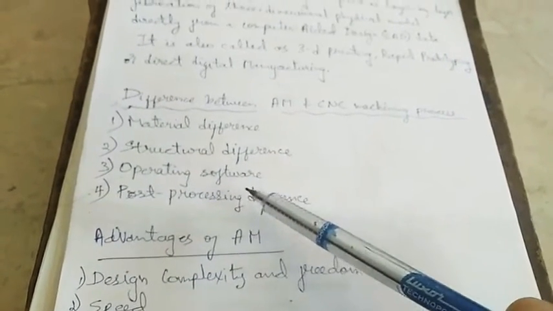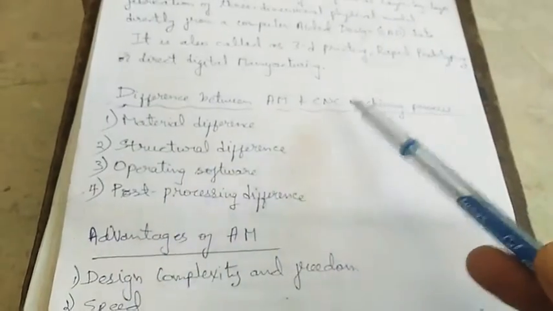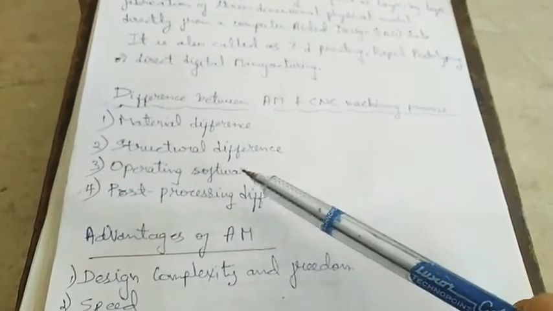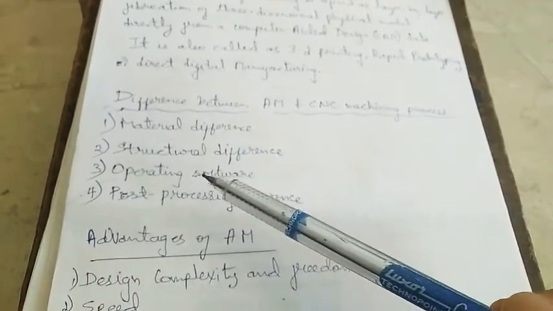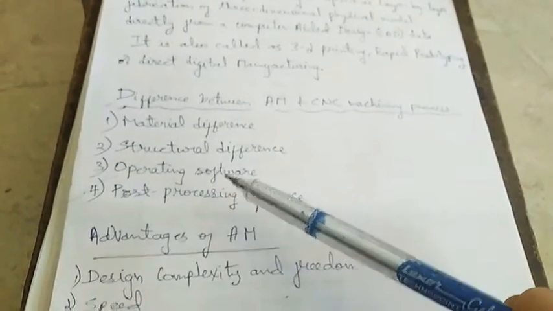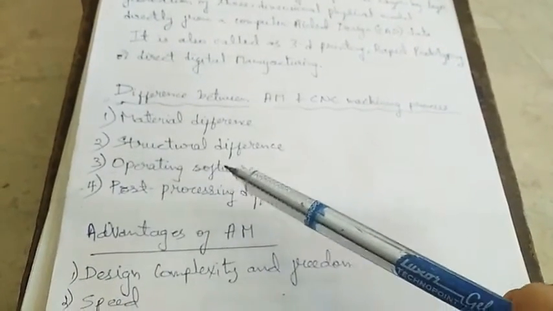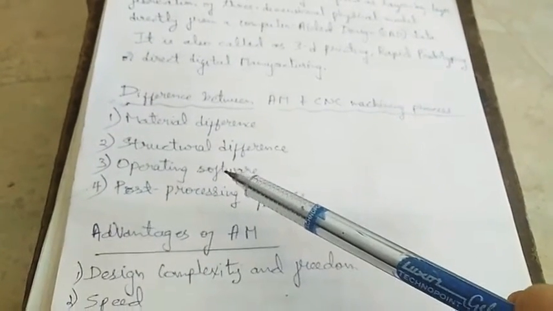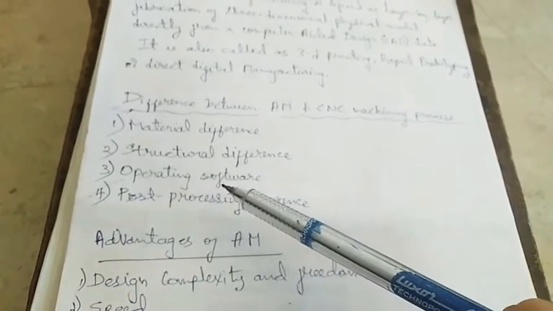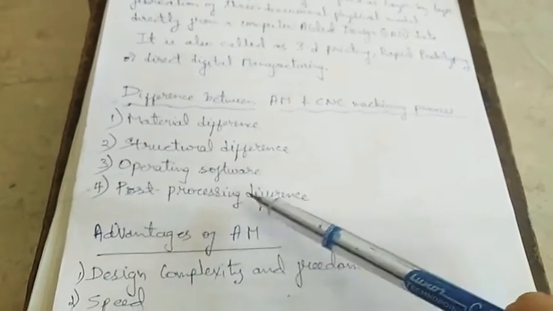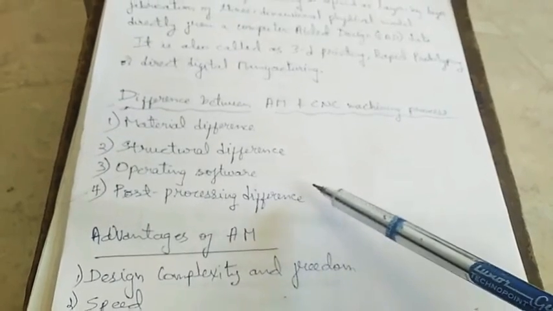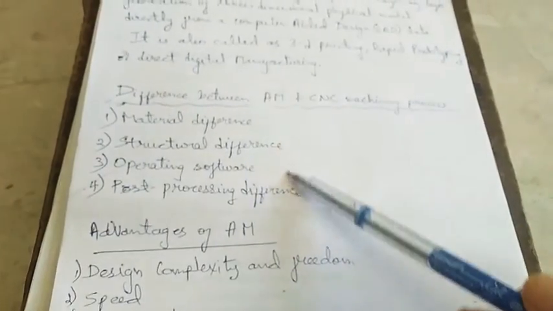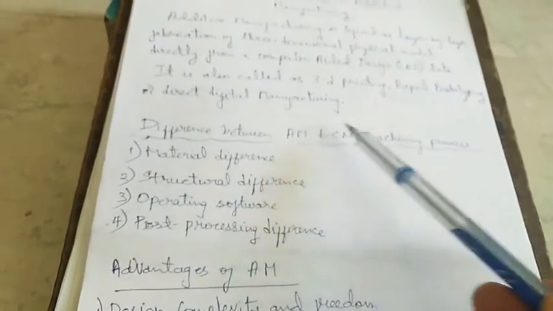In additive manufacturing, they do some fine-tuning, such as giving a final touch to the 3D model, checking whether the dimensions are correct or not, and whether the surface finish is good or not. Like that, they do some final touch to the components manufactured by additive manufacturing. So these are some basic differences between additive manufacturing and CNC.